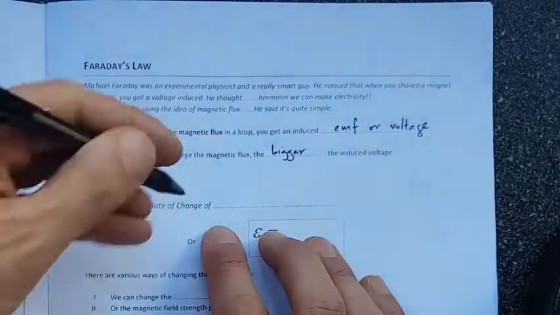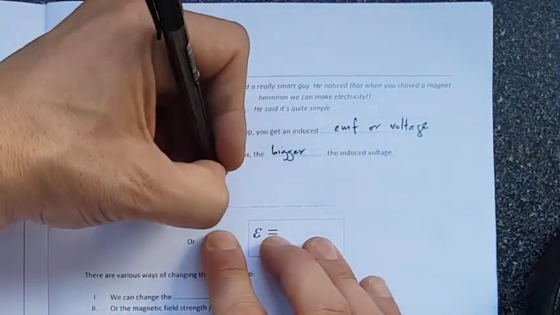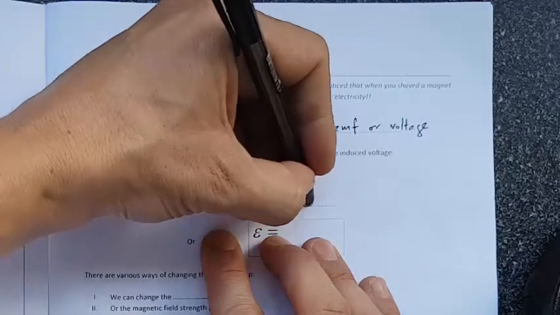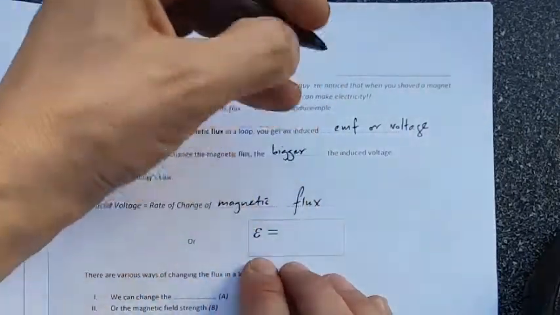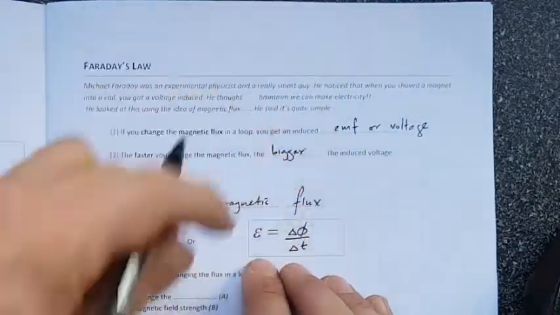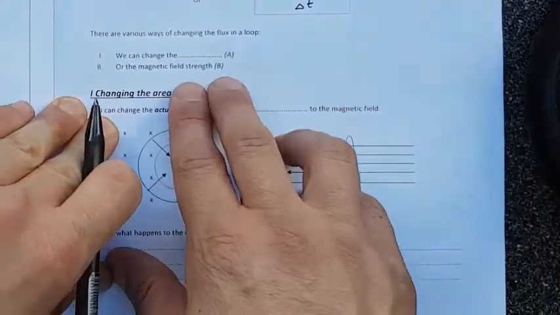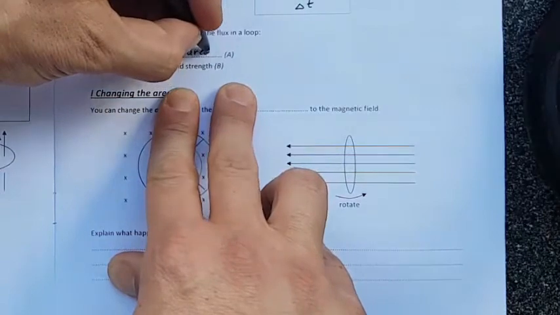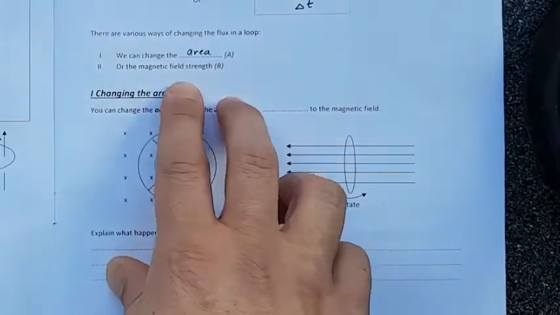So induced voltage is equal to the rate of change of magnetic flux, or epsilon is equal to delta phi over delta t. And there are various ways that we can achieve this change. We can either change the area, or we can change the magnetic field strength.